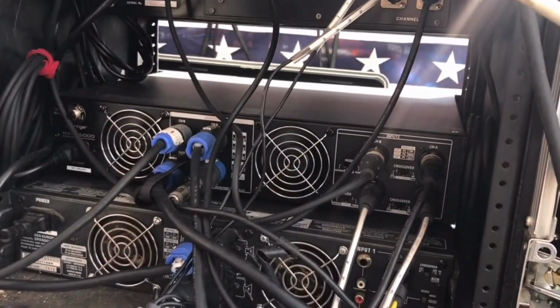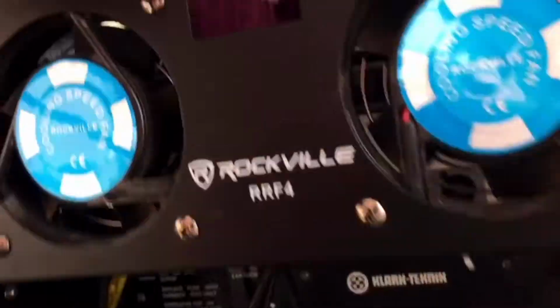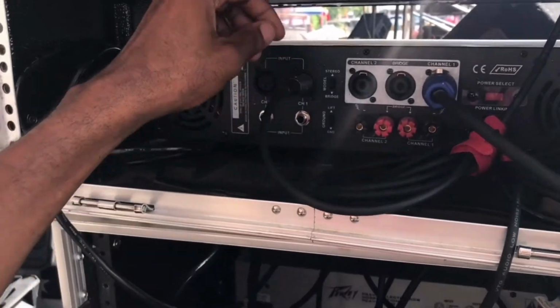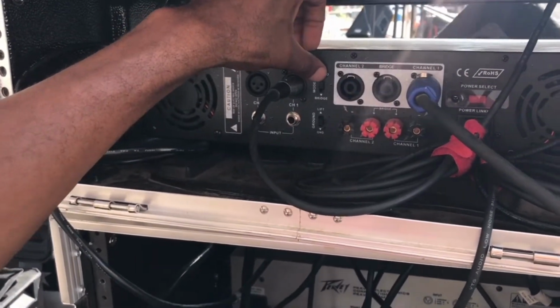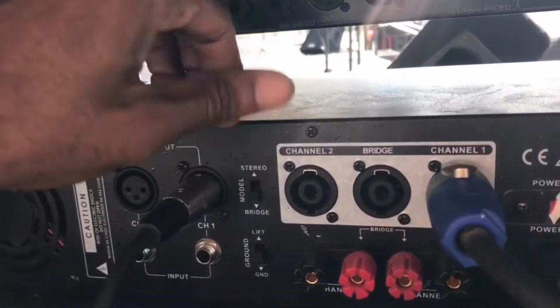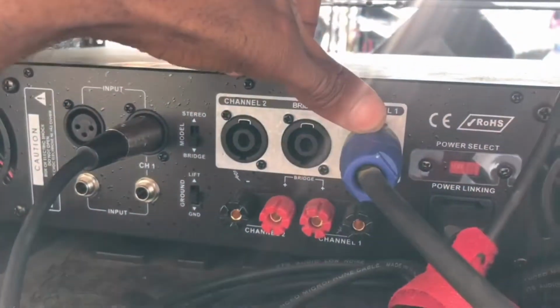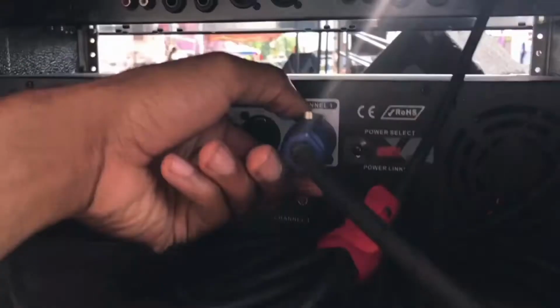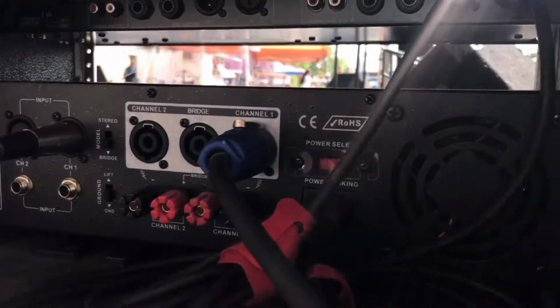Then we have our other EQ. So when we came out of our low, we go into this EQ up here. We set the EQ, we turn down all the highs and just let it only get the lows so we can send it to our sub. Then we go out into our power amplifier and we make sure that that is on stereo or bridge because it'll just send the full signal to it. And then we'll go out channel 1 into our sub. And we're gonna be using what are called NL4 cables, which are really cool because they have a nice little locking mechanism on them. So I like those a lot.